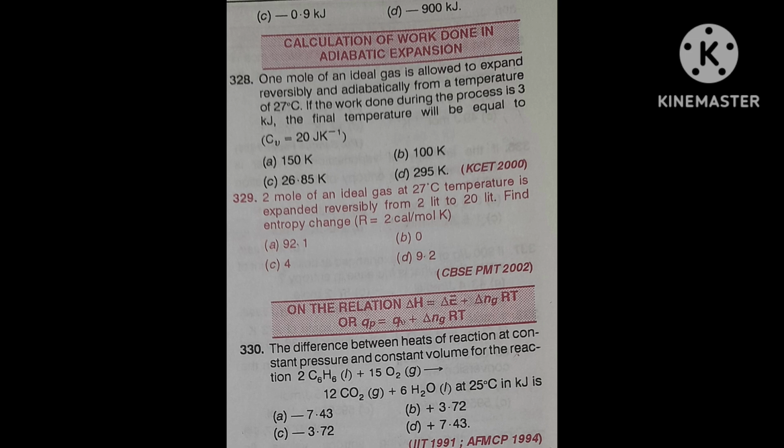Again I am repeating the question. 1 mole of an ideal gas is allowed to expand reversibly and adiabatically from a temperature of 27 degrees centigrade. If the work done during the process is 3 kilojoule, the final temperature will be equal to, first option 150 K, second 100 K, third 26.85 K, fourth 295 K, K means Kelvin.